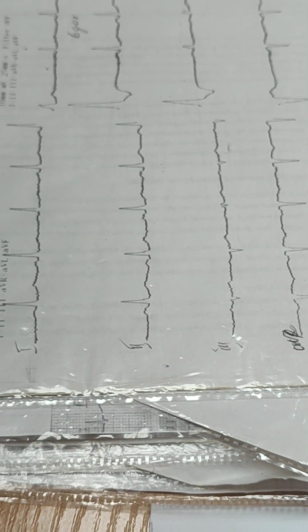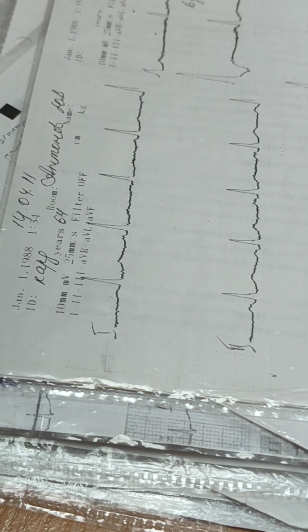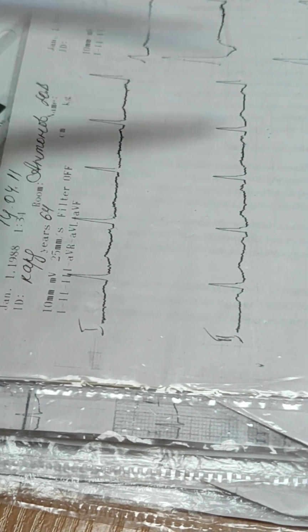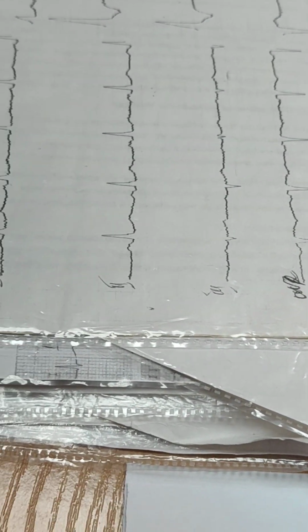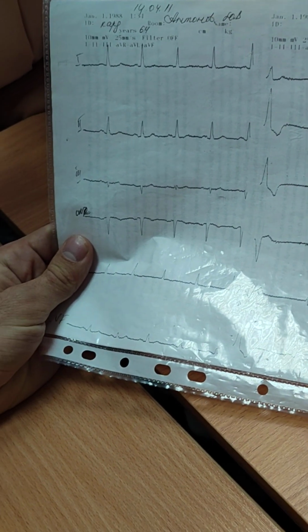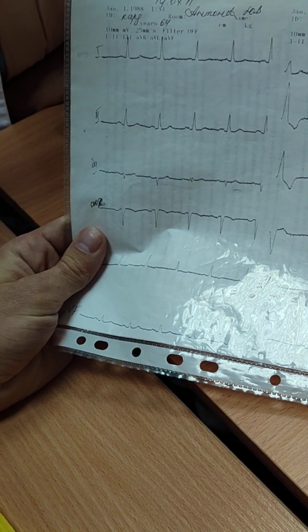Where is the wrong place? P waves are here. If there is a P wave, it is not F waves, it's just artifacts. Where is the wrong place? Look from a distance. Negative QRS. Where is the wrong place? Where is something wrong, which looks different? Negative Q.